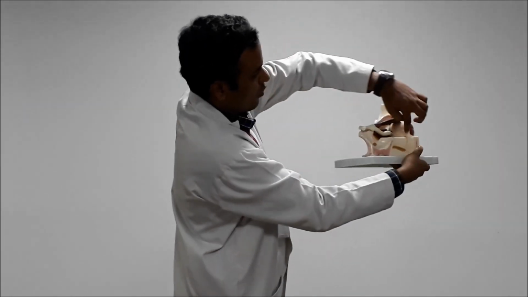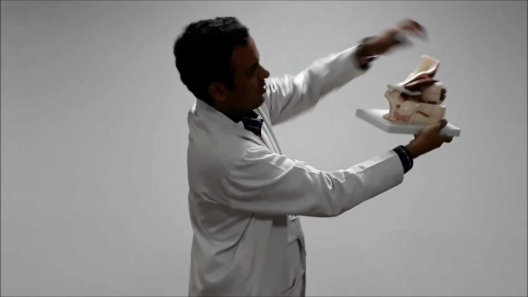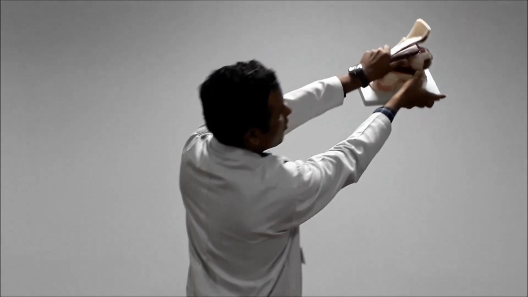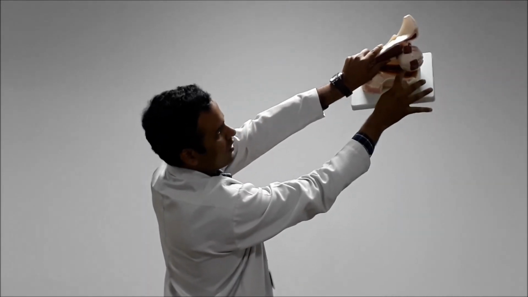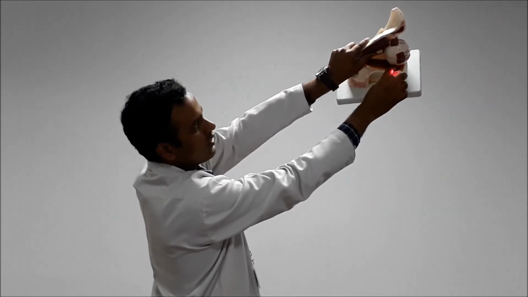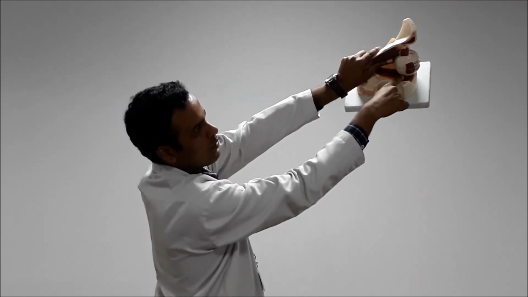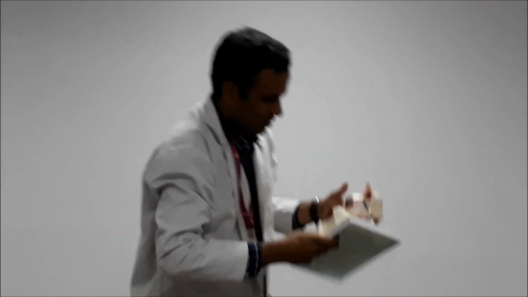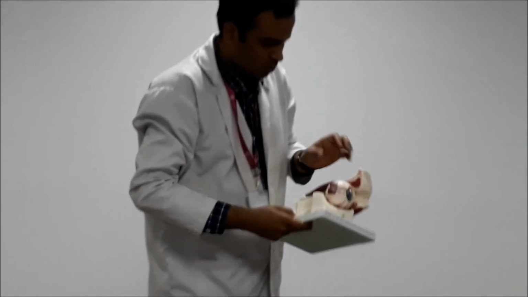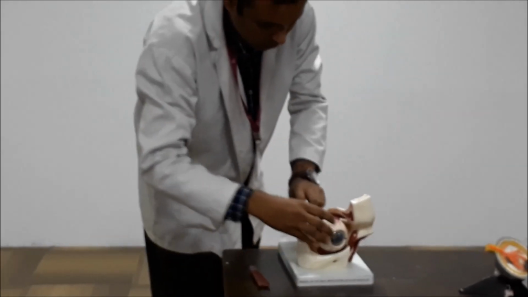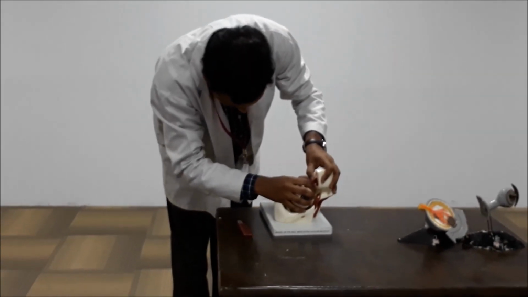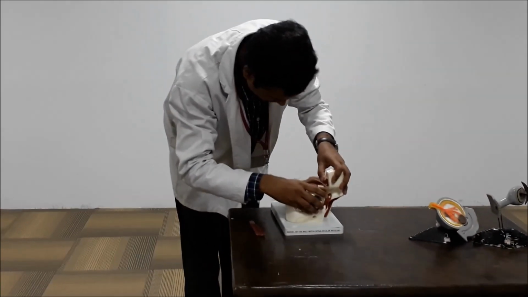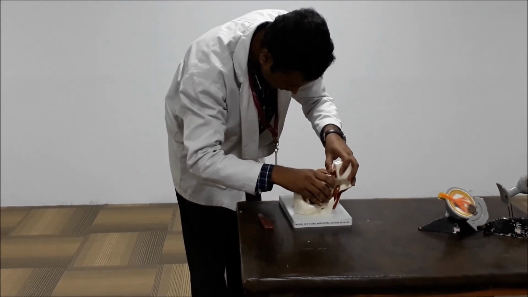So can you make out a few fibers of inferior oblique? Can I tilt the model? Can you see this part? Got it? Our mom is putting the light over there. Got that? That is inferior oblique. So we now saw the extraocular muscles. Now I'll just dismantle the eyeball from its place and show you the layers of the eyeball.